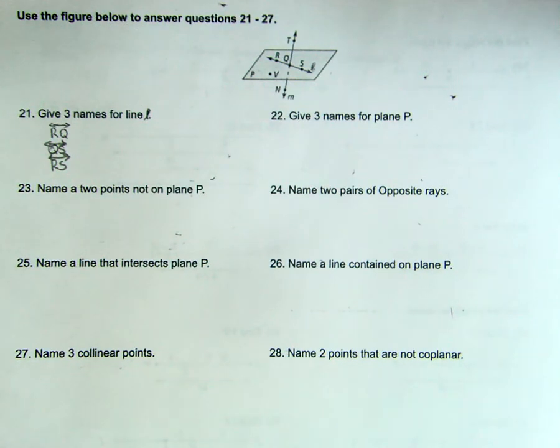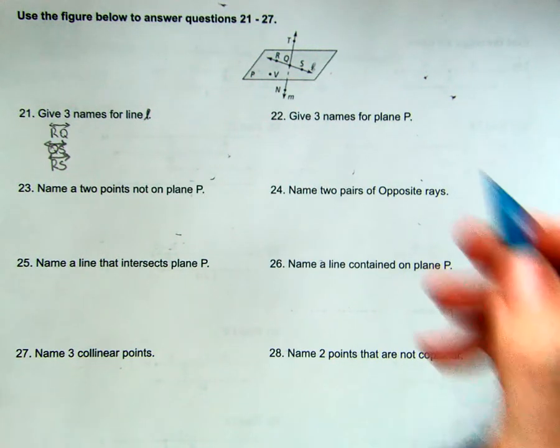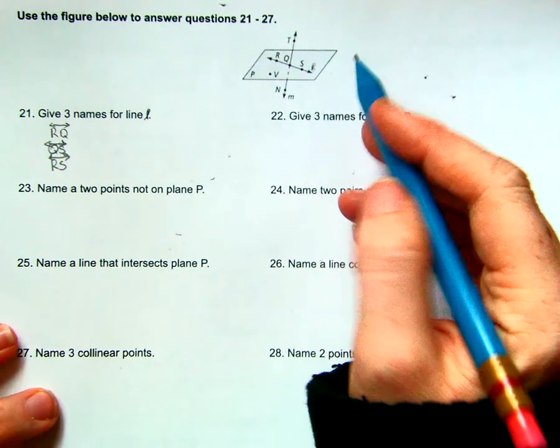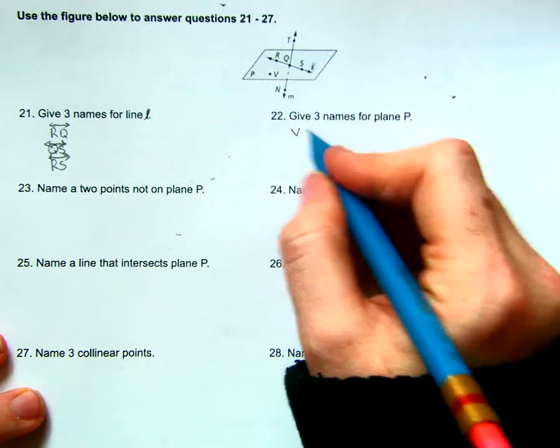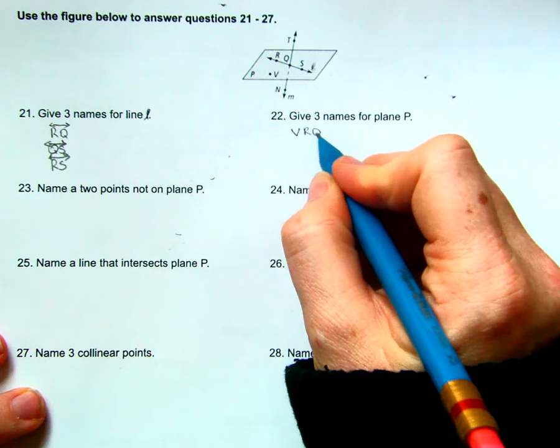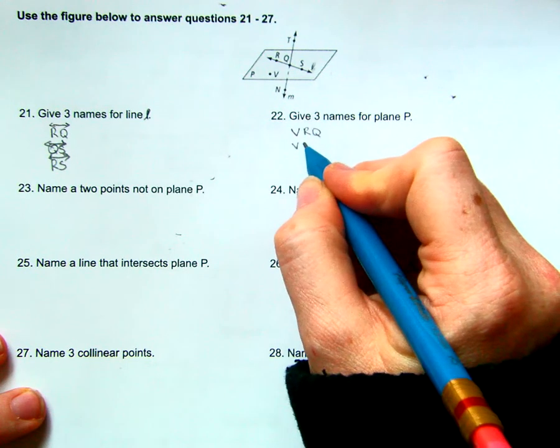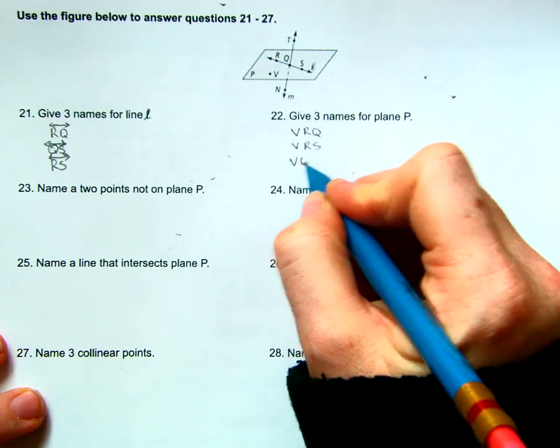All right, number 22 says give 3 names for the plane. So as long as they're on the plane and not collinear, they're good. So I'm going to start with V and then just pick 2 points on this. So we can do VRQ, we could do VRS, we could do VQS.